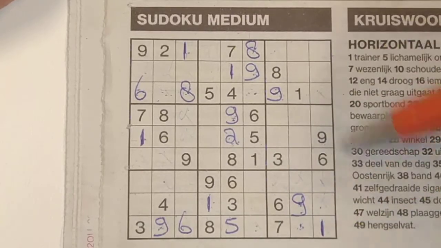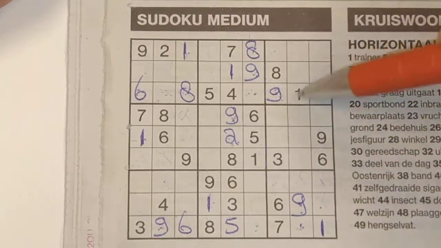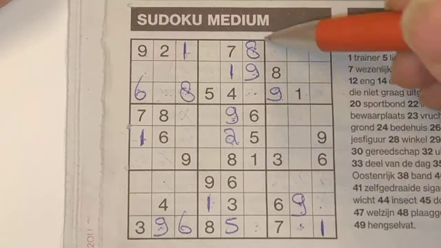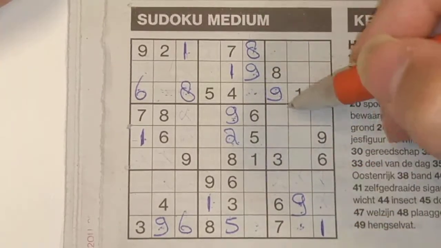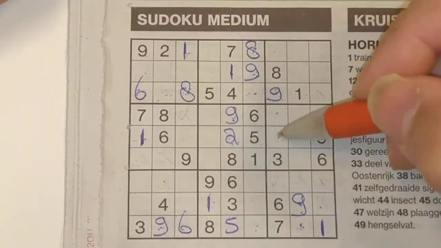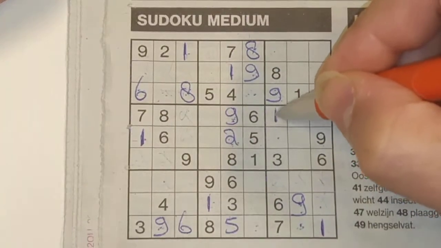1 in the last column. 1 in the column next. So in this column, the only 2 places for 1 is here and there. But I see here 1. No 1 there. 1 should be here.